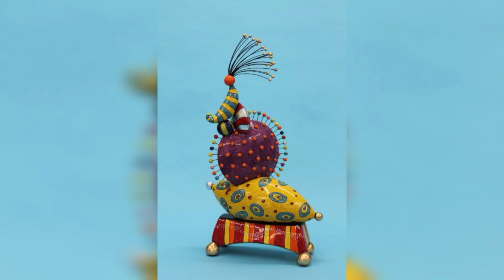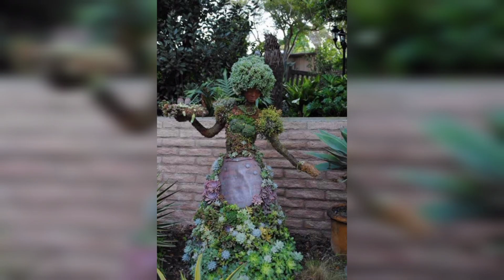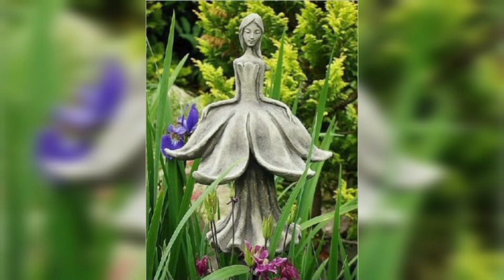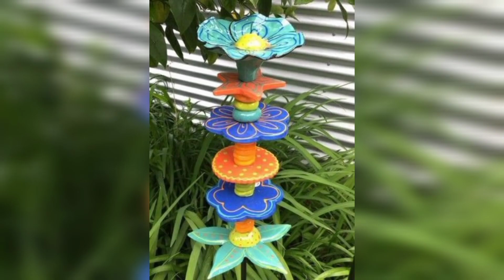Hey guys, I'm here to show some beautiful sculpture garden art. You can decor your garden with sculpture like this. Now I'm telling you the most commonly used sculpture technique.